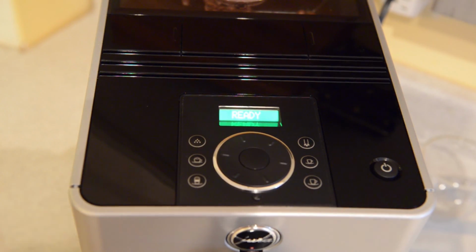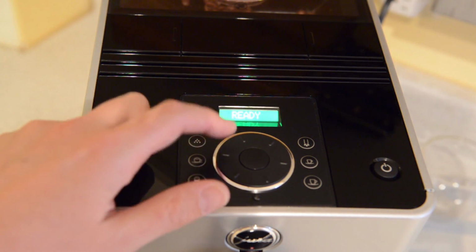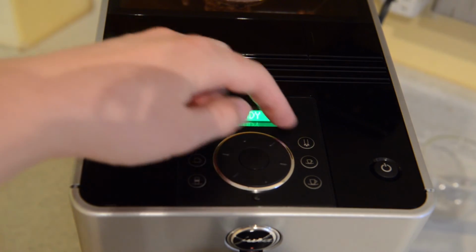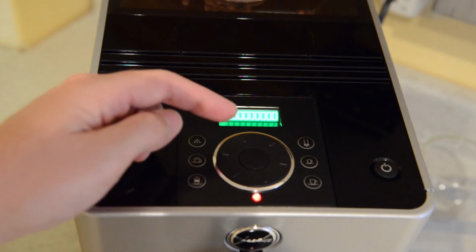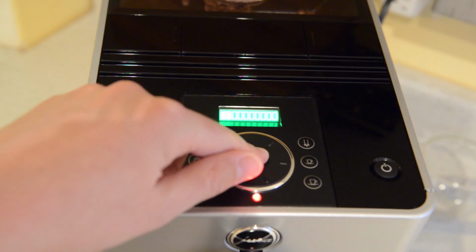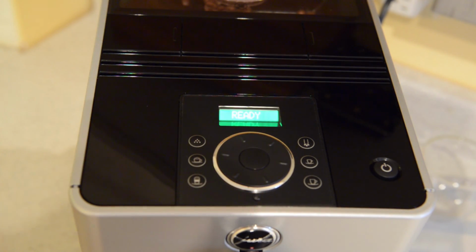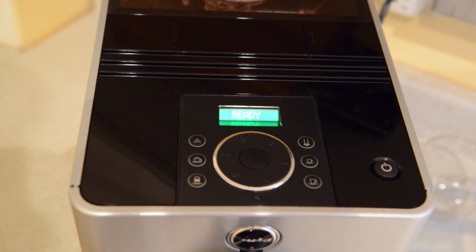So that's been an overview of the programming for the Jura ENA Micro 9. One more thing, when you're actually dispensing things, you can also interrupt what's going on by just pressing the center button. So apart from on-the-fly programming and the other types of programming I showed, there's always the option to just stop it when it's dispensing. So yeah, that's been an overview of the programming features for the Jura ENA Micro 9.